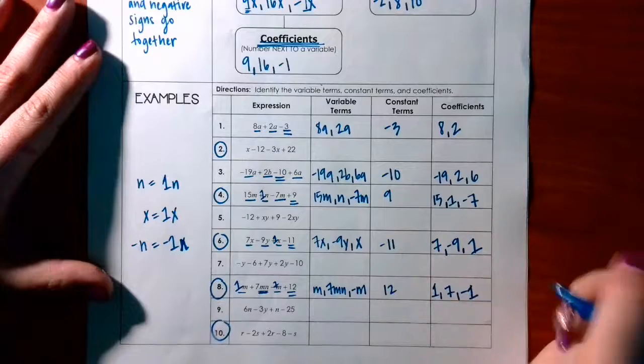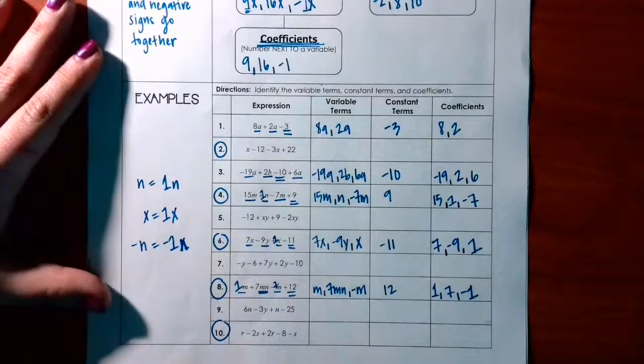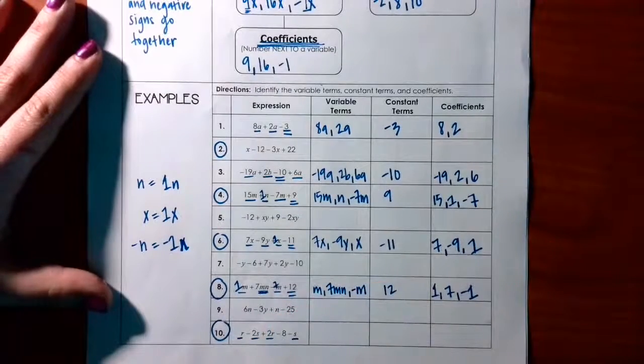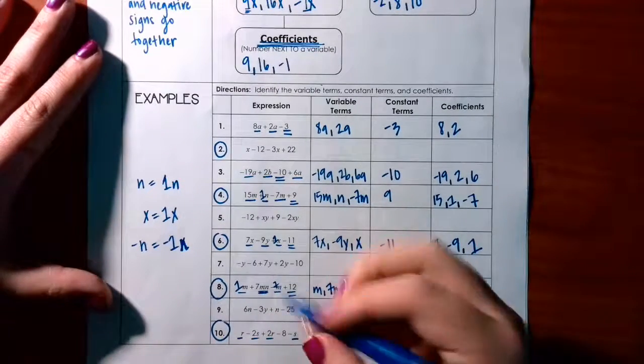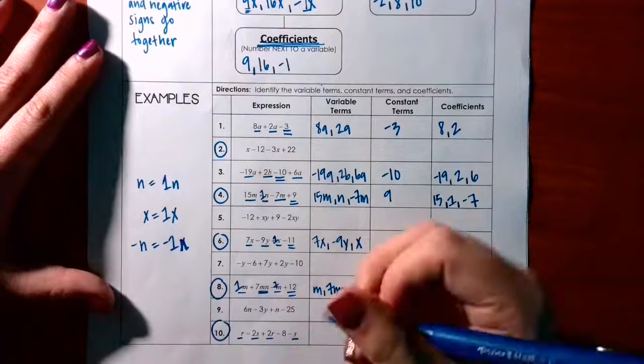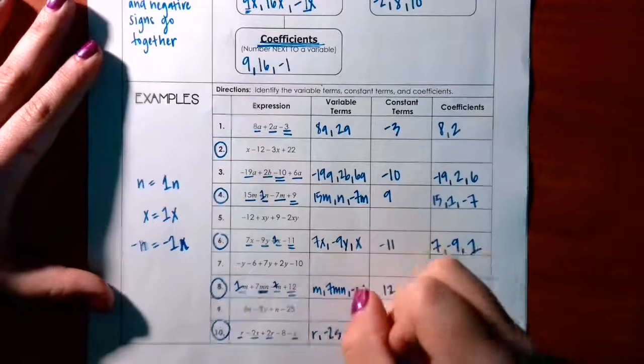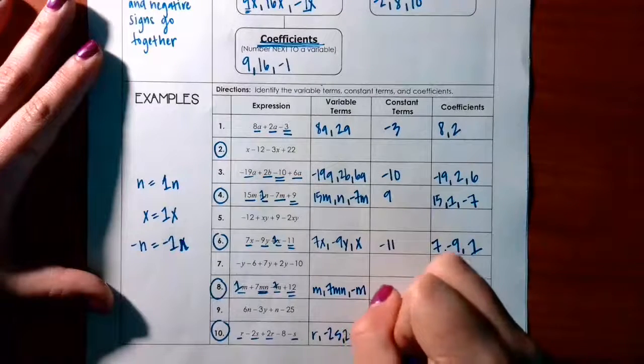I'm going to skip number 9. I'm going to move right to number 10. I'm going to underline all of my variable terms, the terms with variables. So I've got r, negative 2s. Don't forget that subtraction sign goes with it as a negative. 2r and negative s.